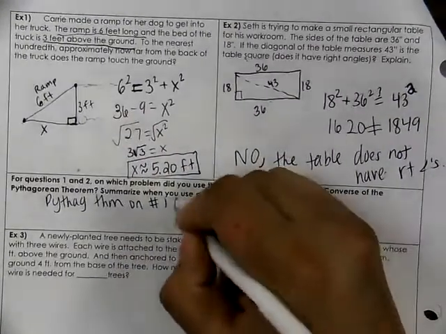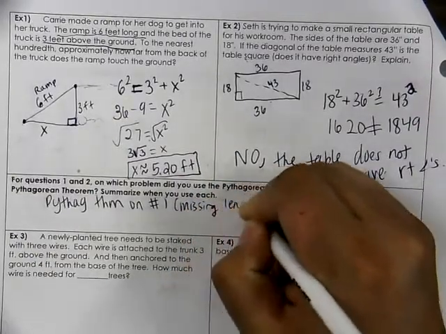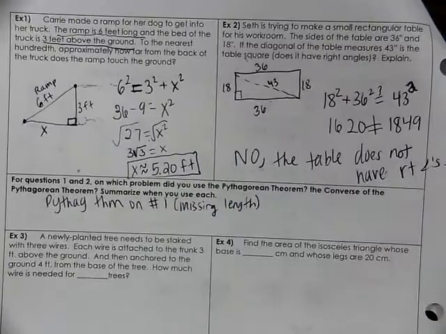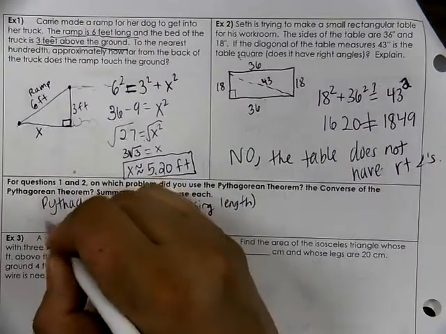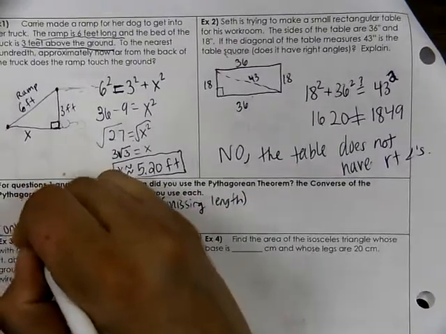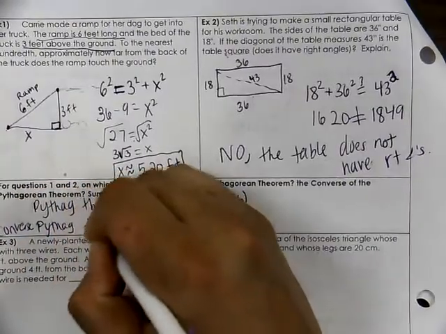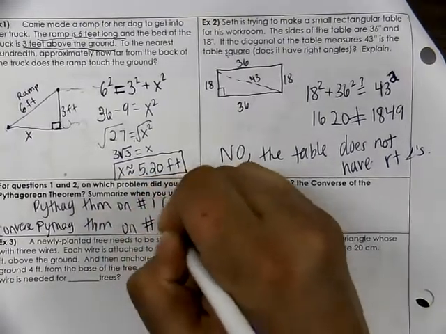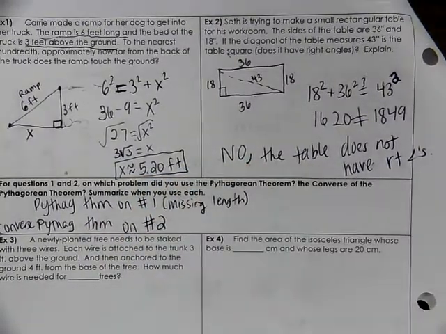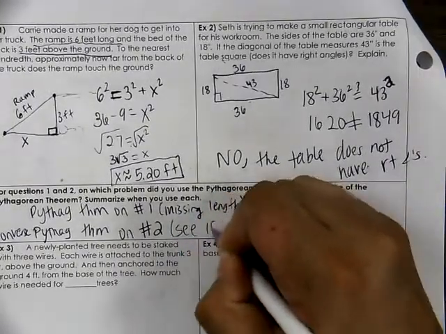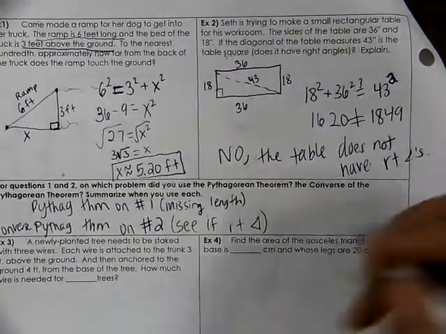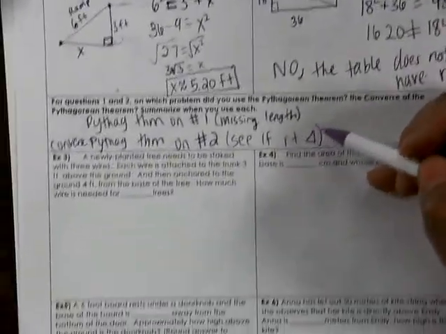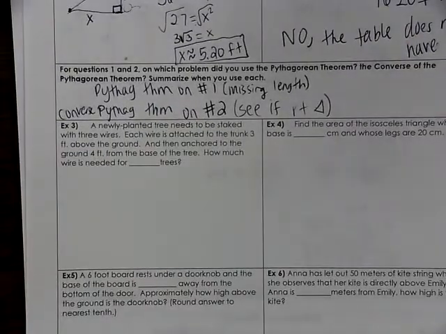But for the converse, so we'll just say missing length. But anytime you're asked to show if something is a right triangle, which is what we were trying to show here in order to have a rectangle, we would have for the converse. So it says converse of Pythagorean theorem would be number 2. And the main idea for that one was that we were trying to see if it's a right triangle. So anytime you're trying to figure out right triangle or right angles, that's kind of the idea when you would use the converse. Okay, so let's try a few more examples here.